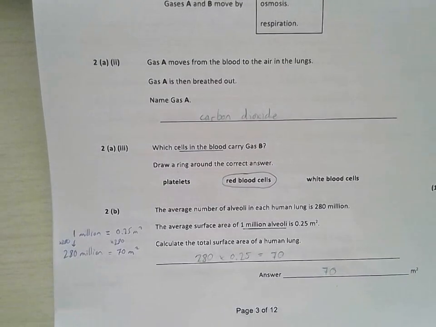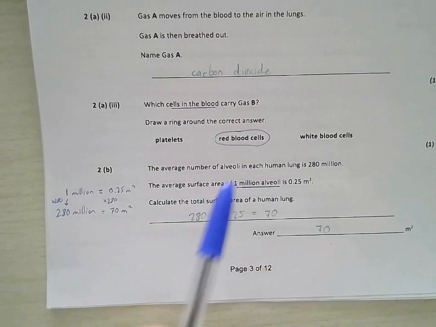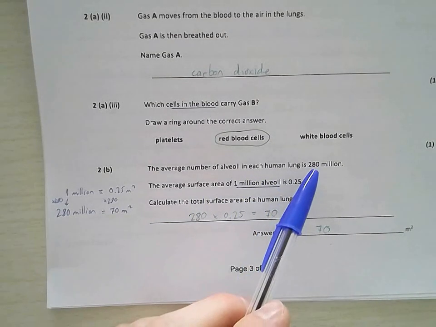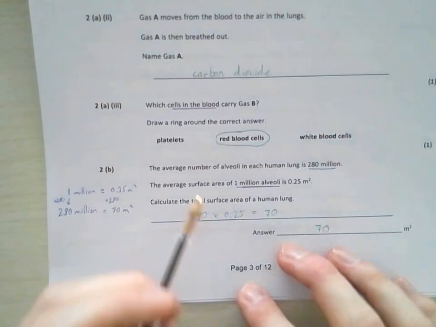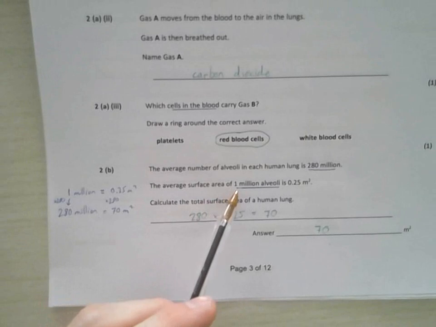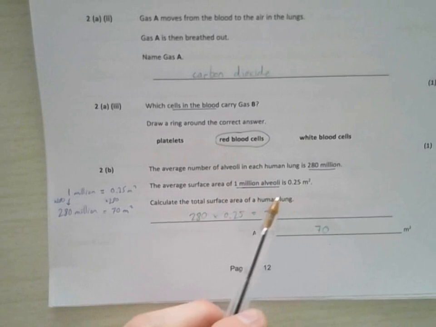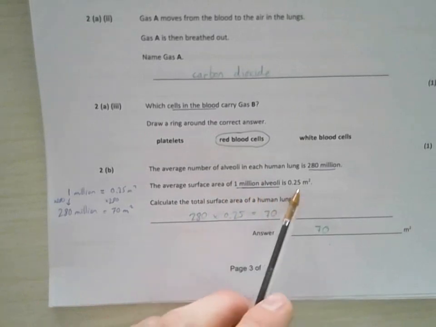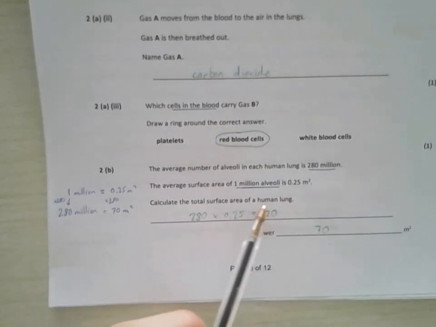Okay, then the next part of this, an interesting calculation. So we're told the average number of alveoli in each human lung is 280 million. So we have 280 million alveoli in each lung, and then the average surface area of 1 million alveoli is 0.25 meters squared. So if we have 1 million, then the surface area is 0.25 meters squared, and we are asked to work out the surface area of a human lung. So just one, okay? Not both human lungs, but just of one.